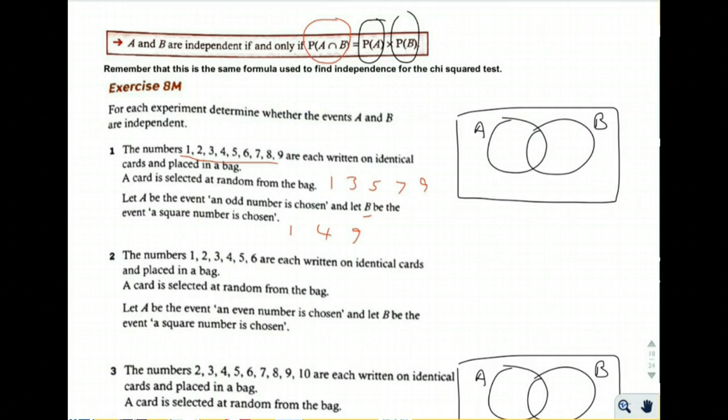If we write it in the Venn diagram, we'll have 1 in the middle, we'll have 3, 5, 7, 9. Oops, the 9 is also in the middle, right? Okay, and then B would be 1, 4, and 9. So let's see. The probability that A would happen times the probability of B would happen, is that the probability that A and B happens? We're going to test that.